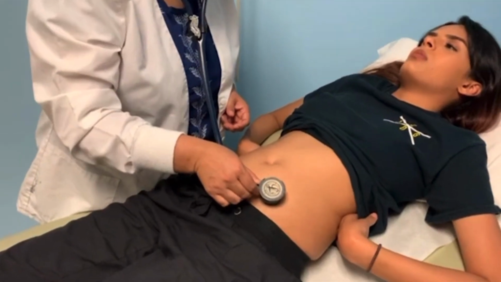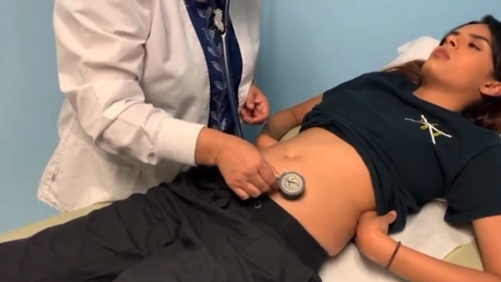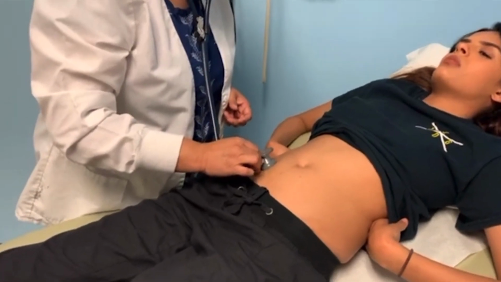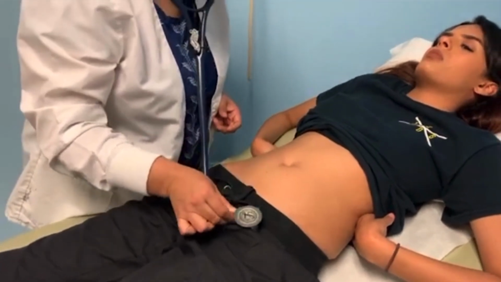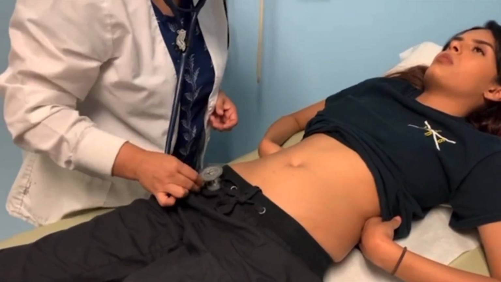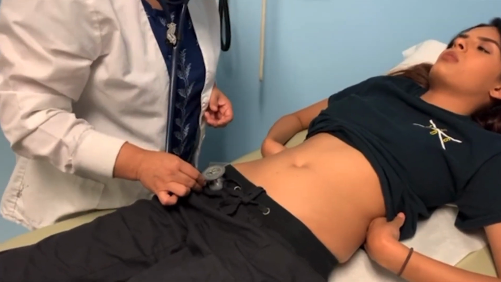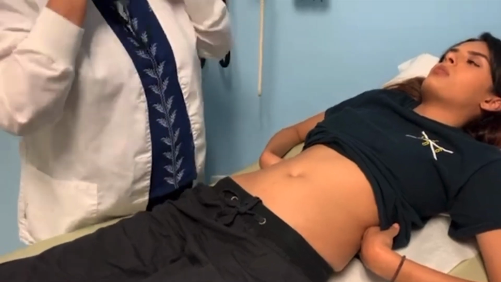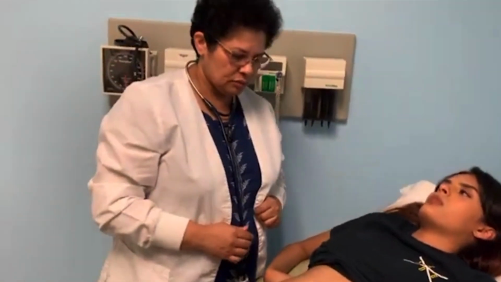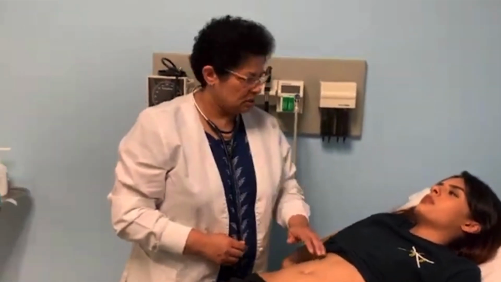Iliac artery. And the femoral artery. There's no bruit present in either of those. So next we are going to do percussion.